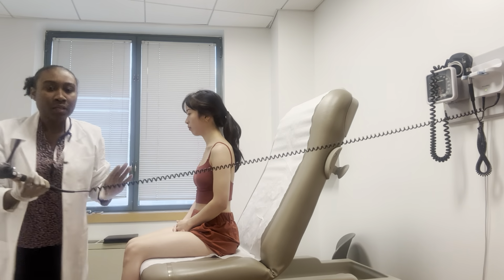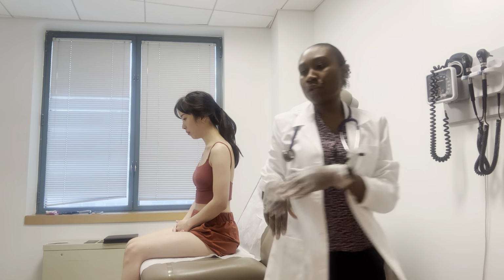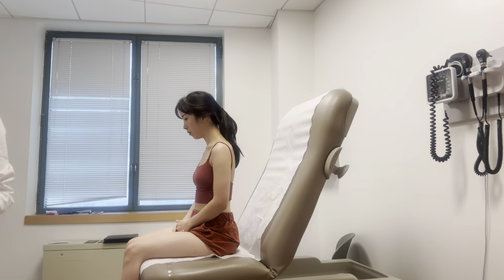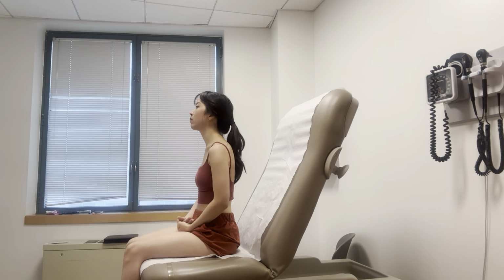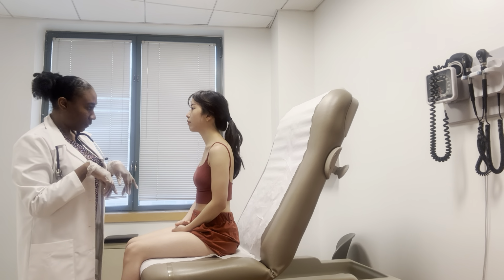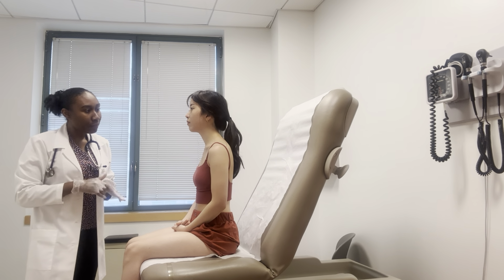Alright, very good. So no septal deviation noted, no polyps, no mass. Her mucosa was pink and moist. Patient did not have any discomfort on examination. No discharge noted. Now I'm going to be inspecting your mouth, okay? So her lips are symmetrical. No crusting noted. Her lips are pink and moist.